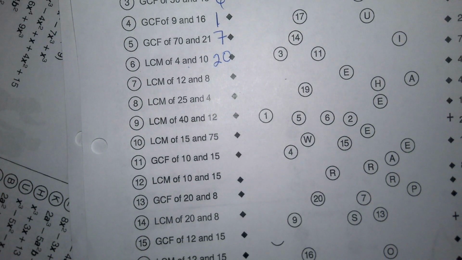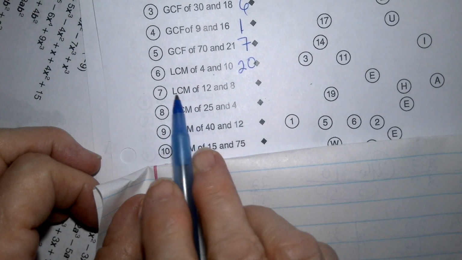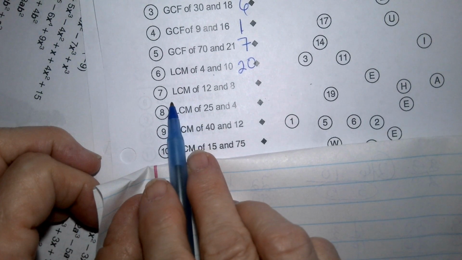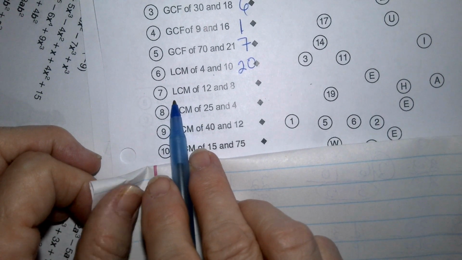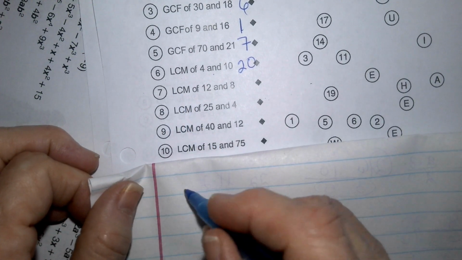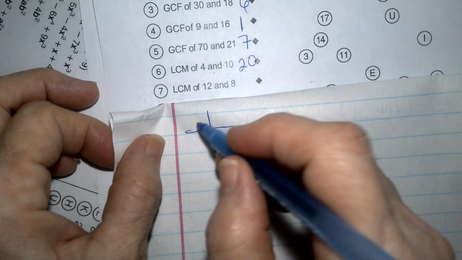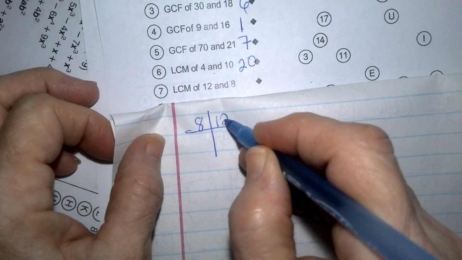Then, again, with the LCM, you're making a list. Make it super fast. You're making a list. So I'm going to make a list. I'm going to do my T-chart. And I'm going to have 8 first and 12.